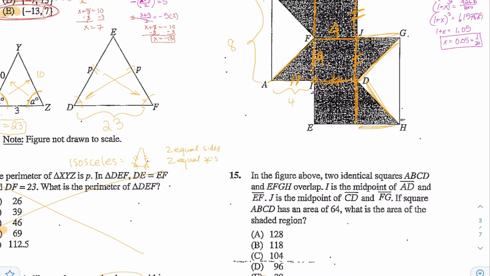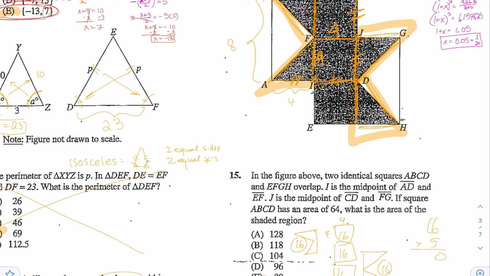So you see that the shaded region is made up of 3 squares in the middle. So 4 times 4 is going to be 16, 16, 16. And then what you also have are these 2 triangles, which form a square. So you have 2 more squares on the right and also the left. So that's another 16 and 16. So this is 16 times 5, or 80, choice E.